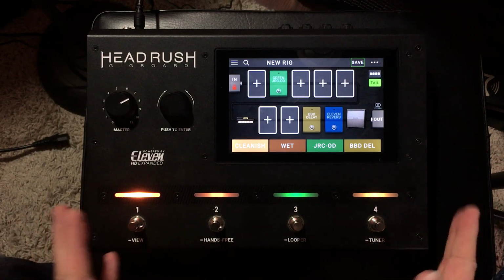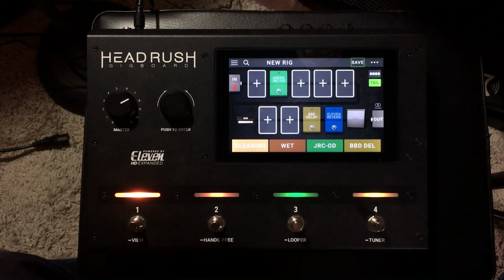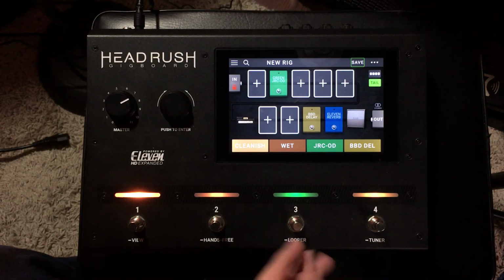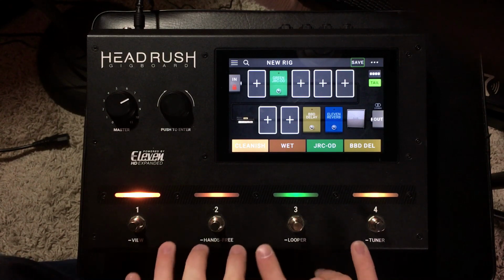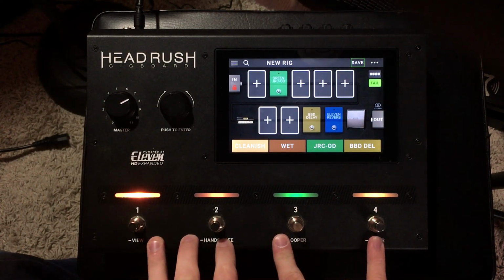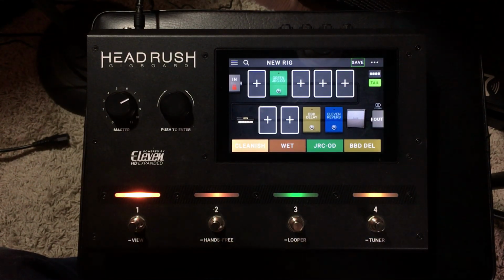Hope you enjoy this video series. We're really just diving deep into these units and making sure that you understand that whichever one you choose, both of them have a lot of strengths and weaknesses. You just have to deal with 4 switches on the gig board versus 8 on the HX effects. But regardless, if you do a little bit of preparation before the gig or before a recording session, you should have everything available at your feet that you would need to get the tones that you want.